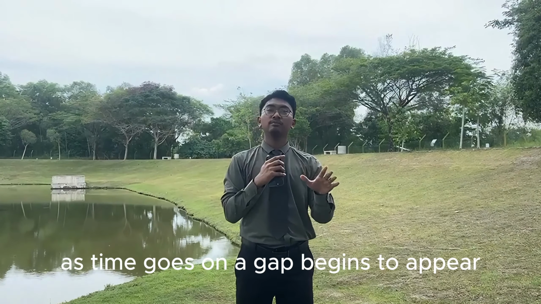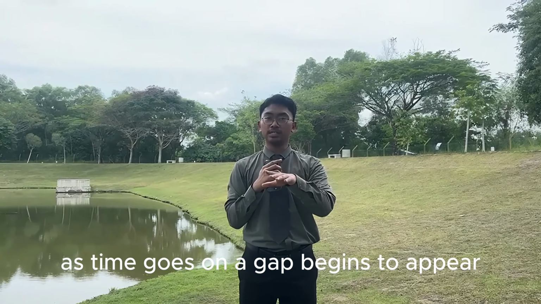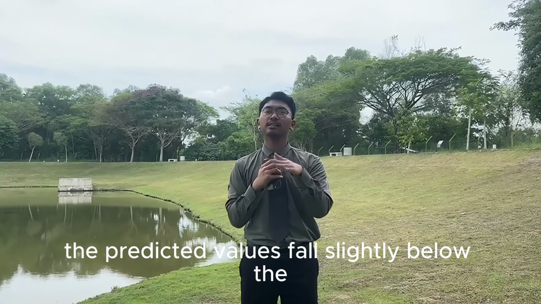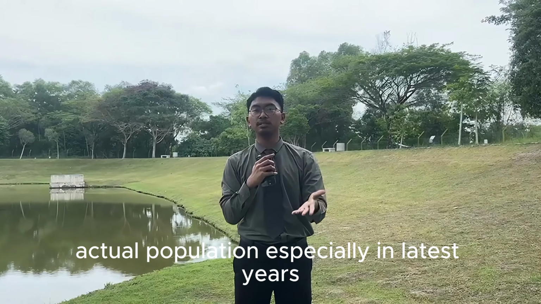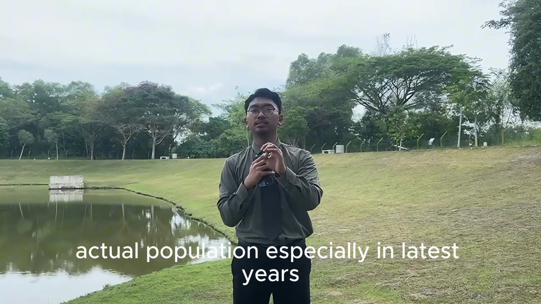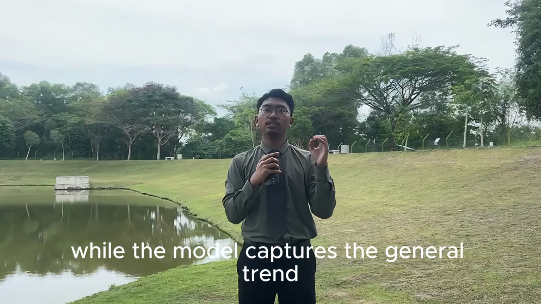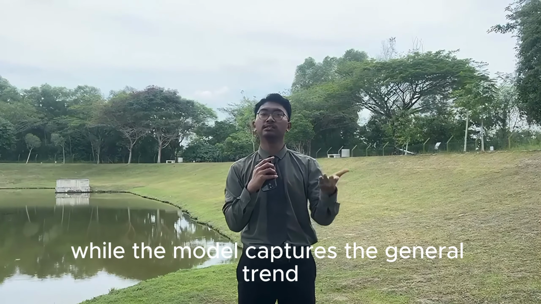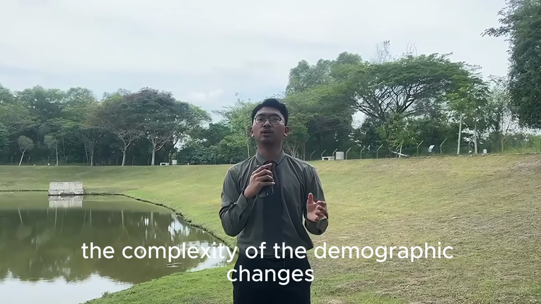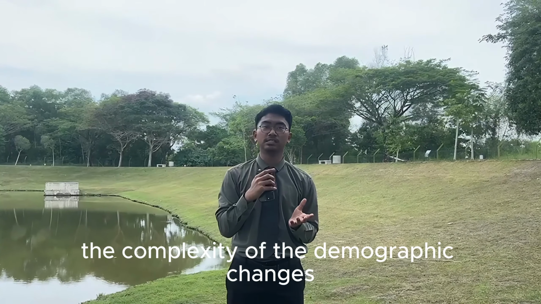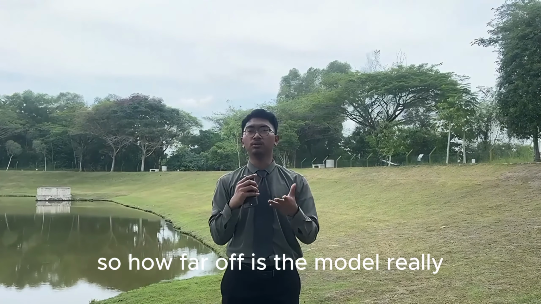However, as time goes on, a gap begins to appear. The predicted values fall slightly below the actual population, especially in later years. This growing difference suggests that while the model captures the general trend, it doesn't fully reflect the complexity of the demographic changes. So, how far off is the model really?